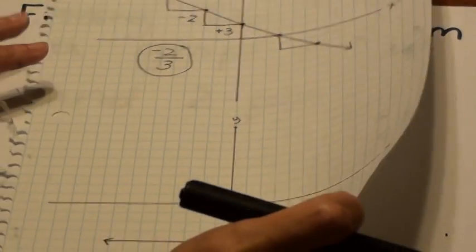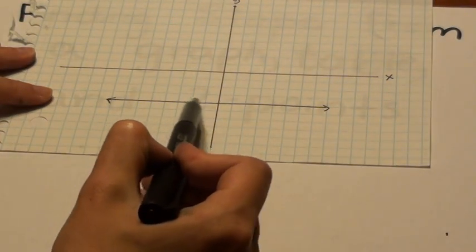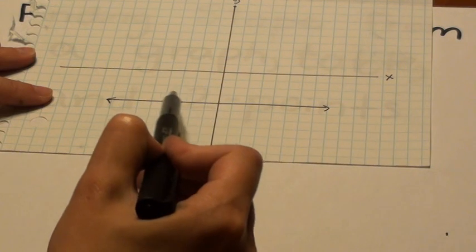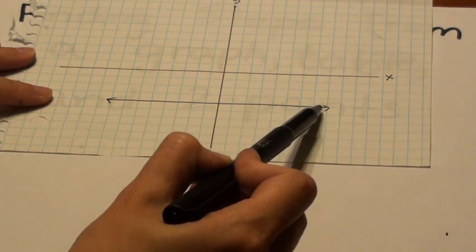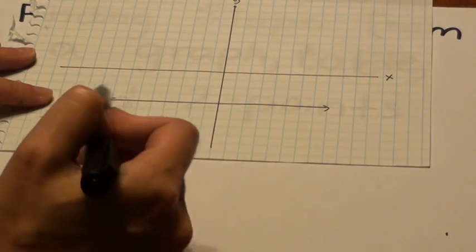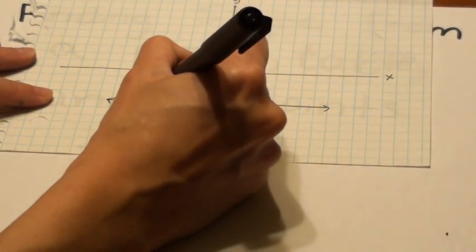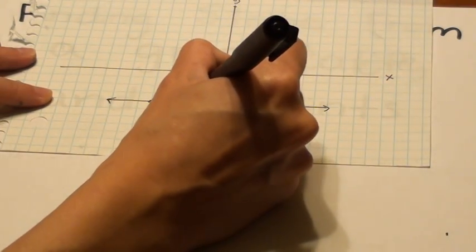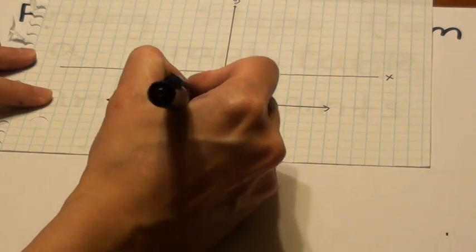Now this is a third example. This is my line down here that I need to find the slope of. Now this line is just a horizontal line, and I need to find the slope of this. I could pick any points on this line where they cross at a T. So I might pick this point right here and this point right here. Now obviously I can't make a step. I'm just going to draw a straight line here.